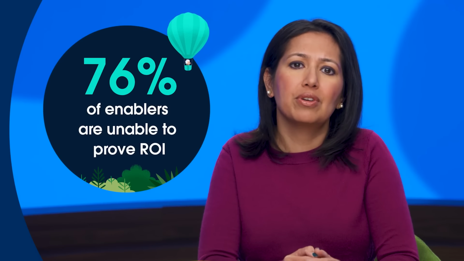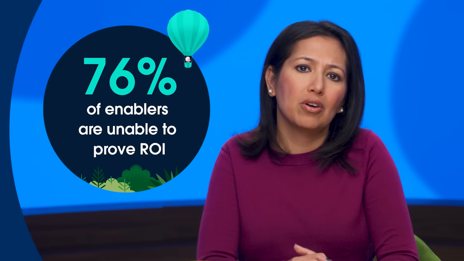Outcome-based enablement is when you use specific business results to drive the enablement agenda and track the impact of your enablement on those metrics and KPIs. It is about providing a clear plan for your reps. You'll want to tie your enablement to revenue outcomes to prove the business impact of what you're working on with your reps. According to CSO Insights, 76% of enablers are unable to prove ROI.